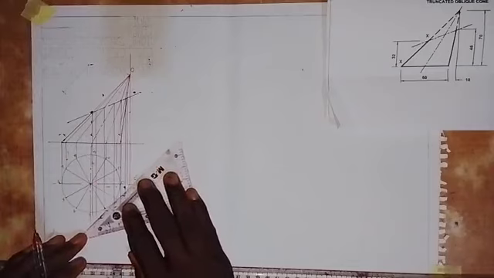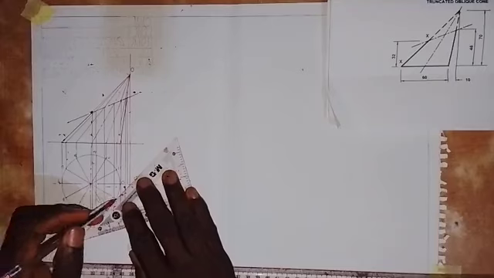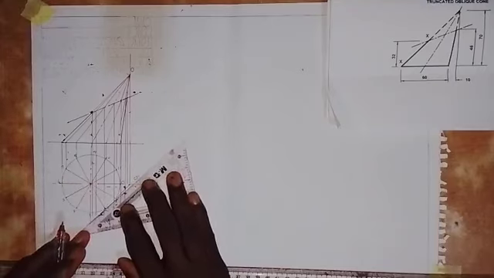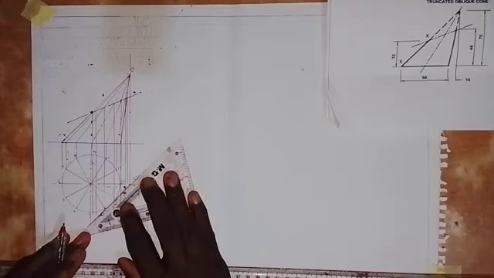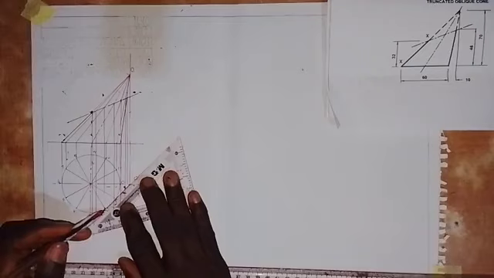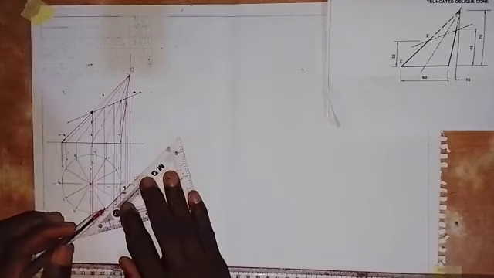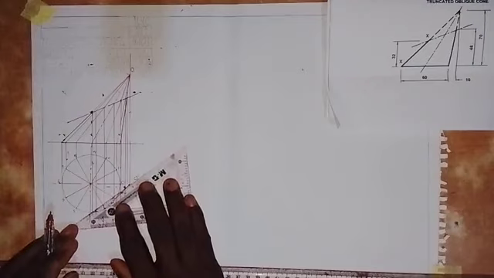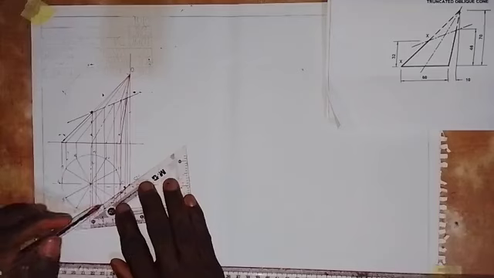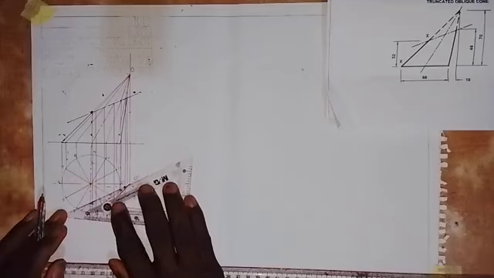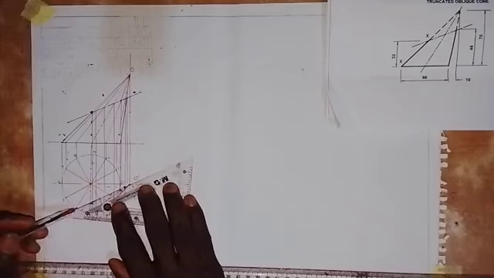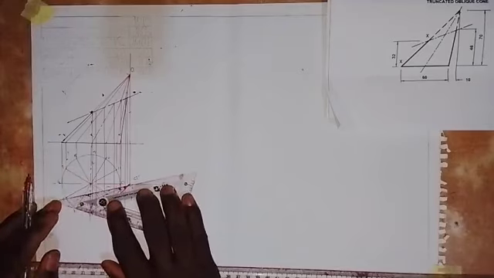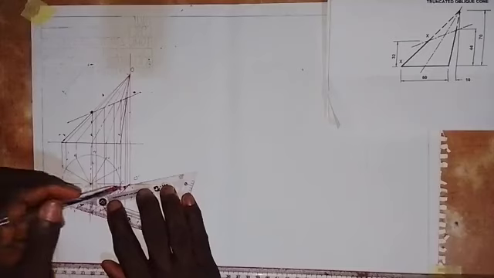So if I do that for 1, drawing a line from here to here, I also draw a line for 2 from here to here, and then for 3, from here. Okay, then for 4, we have this. Then for 5, we draw from here to here.